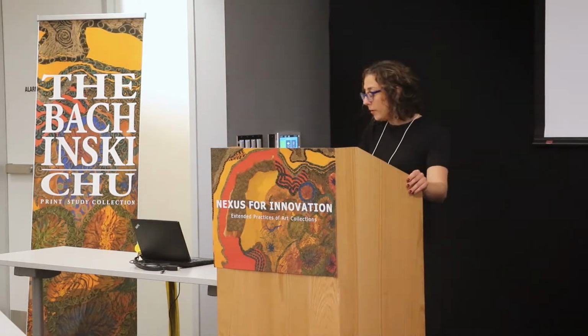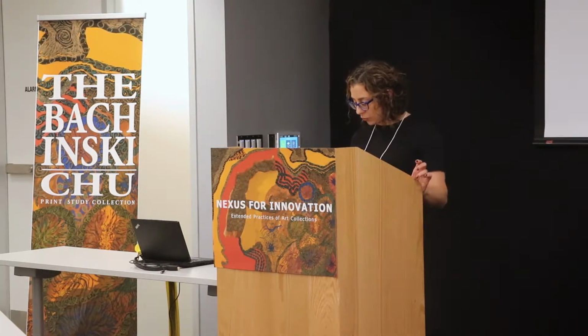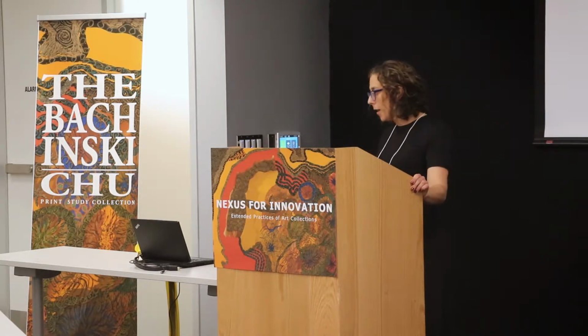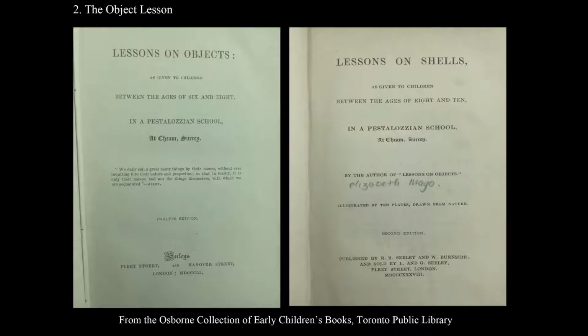Object lessons were popularized in England by Charles Mayo, who spent time at Pestalozzi's school, and by his sister Elizabeth Mayo, who was involved in the formation and management of the Home and Colonial School Society and its model school. Now, Mayo wrote a number of books. She also edited a magazine for teachers. These are two of her earliest books that circulated quite widely.